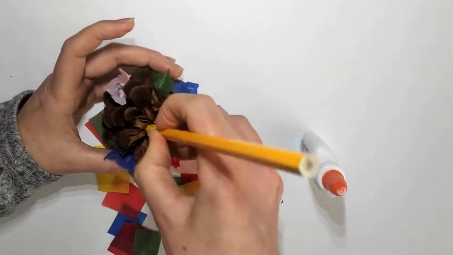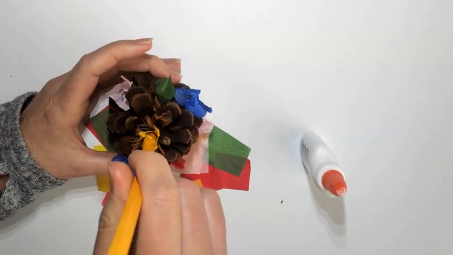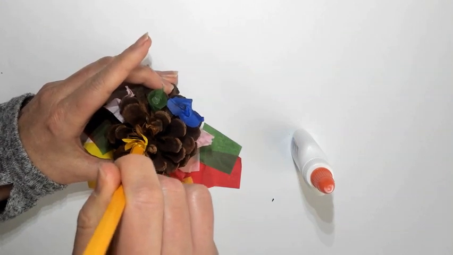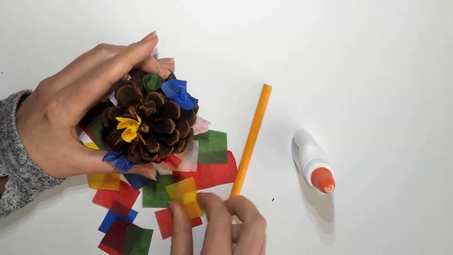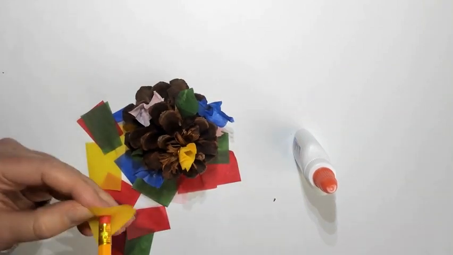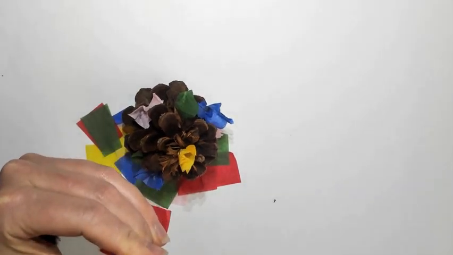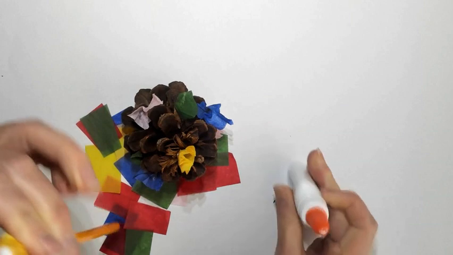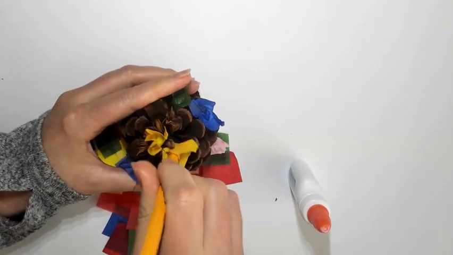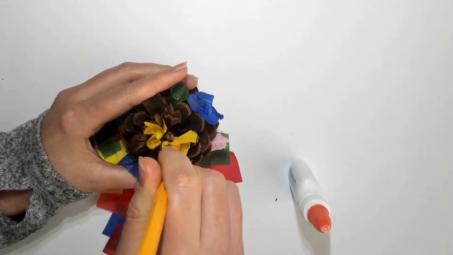And so I'm going to use one of my yellows and put it on here, and I'm going to hold it again. I won't need to hold it quite as long this time because it's on the top of my tree, so it's not going to tip over as much. And then I'm going to take another one and add another spot of glue. And I'm going to put it on this side of the top of my pine cone. I'm going to hold it for about 10 seconds instead of 20.